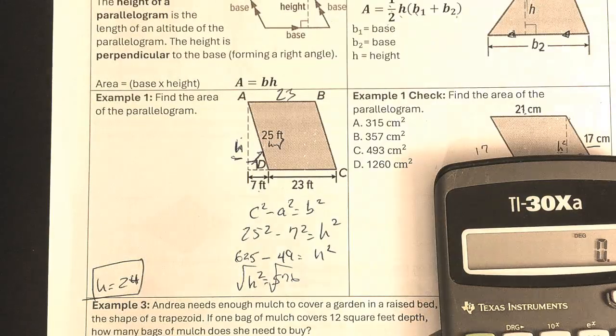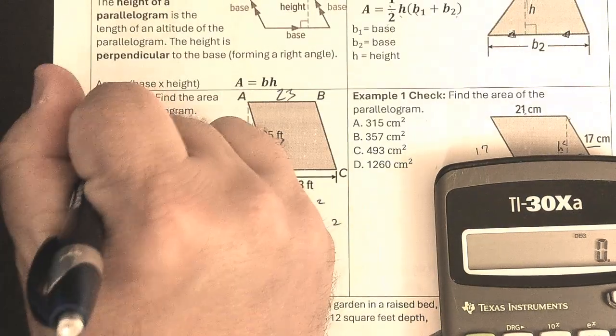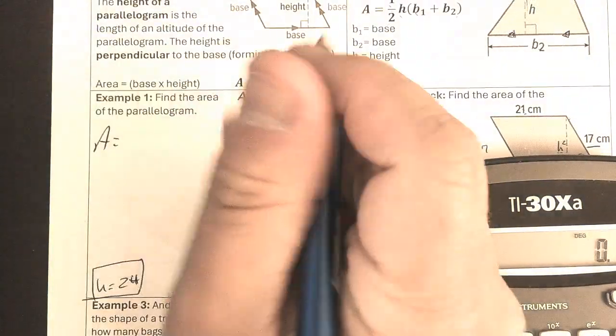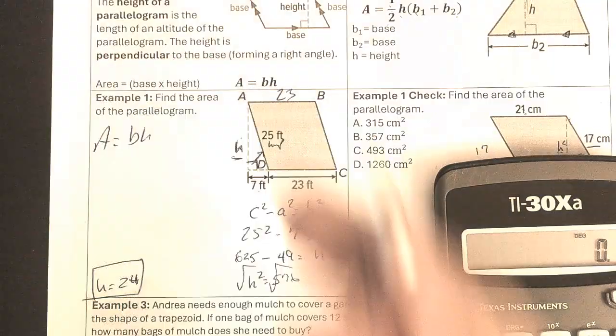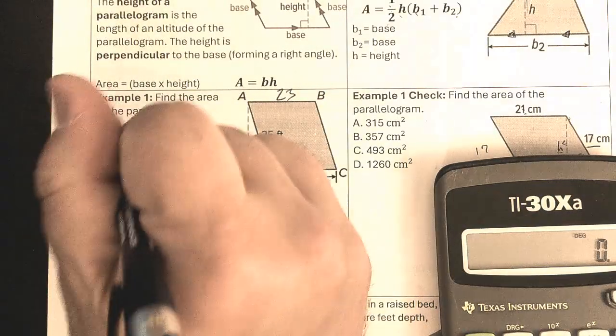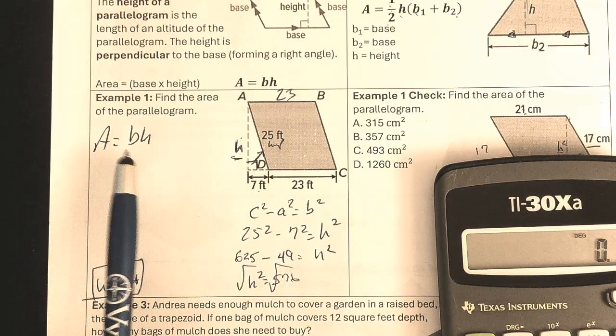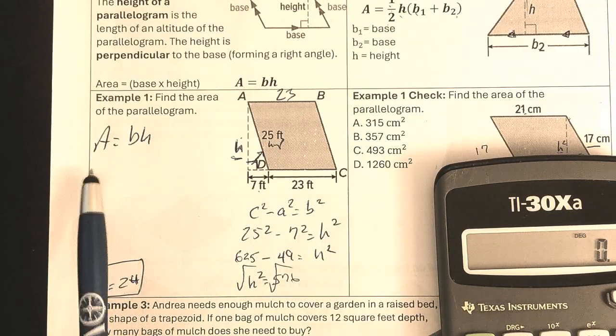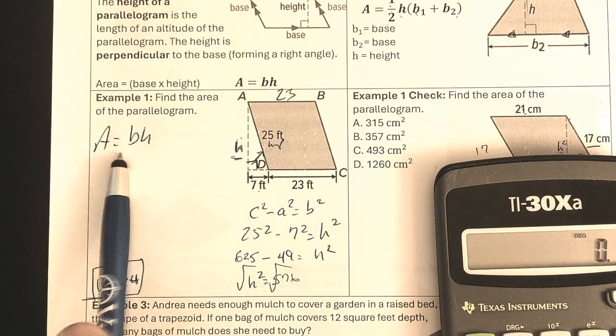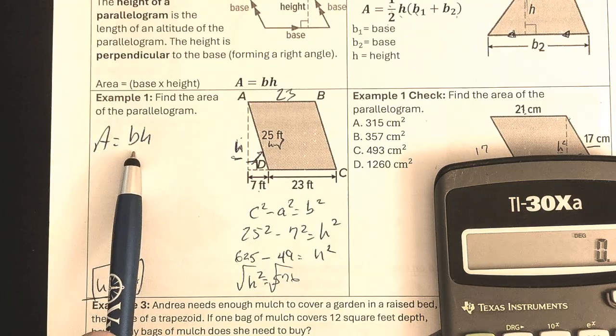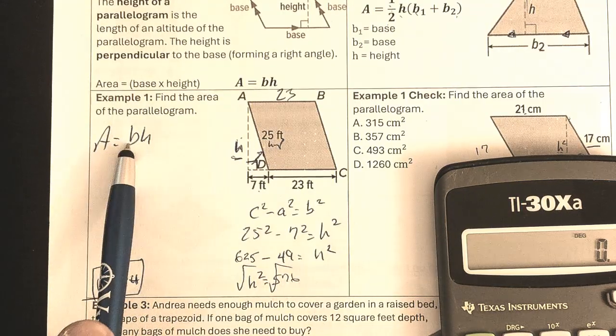And now over here, the area is going to equal the base times the height. And folks have asked me about little b, big B. So typically, the capital letter means you're going to have to multiply, or you're going to have to do something to get it. Lowercase, like this, they gave us that number.